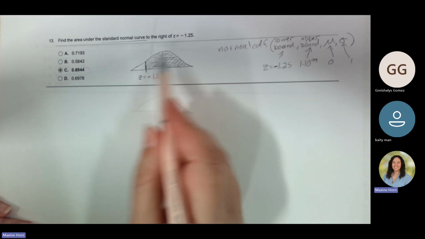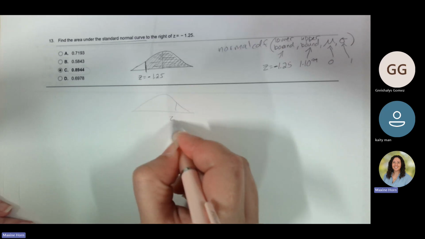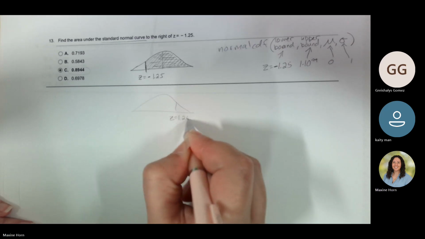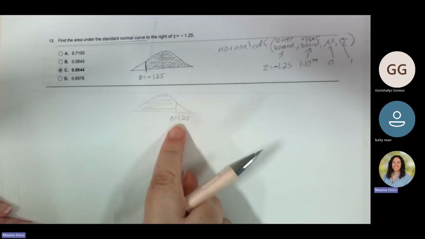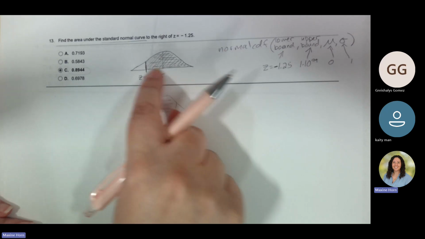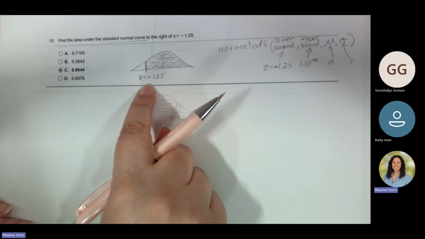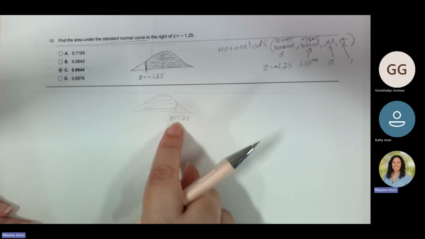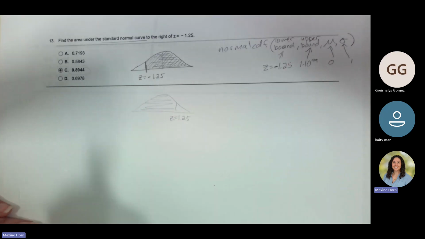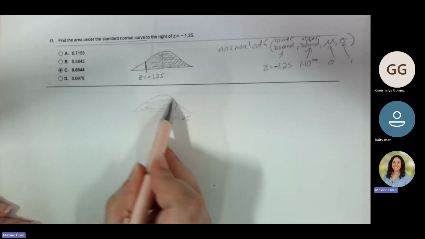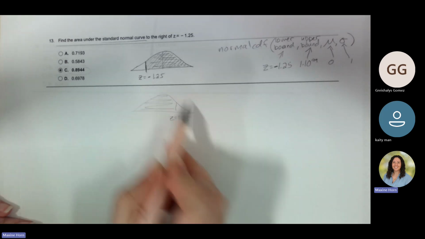I know that if I find the area to the left of a positive 1.25, it's going to be the same as the area to the right of a negative 1.25. And the reason you might want to do that is because on the table, the area that you're given is the area to the left. So that might save you some work.